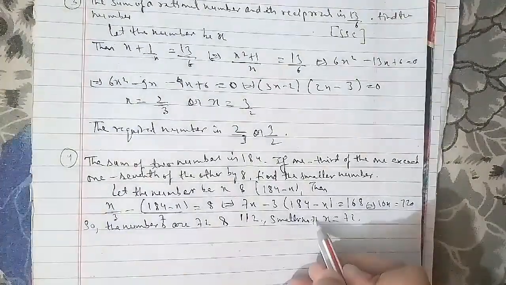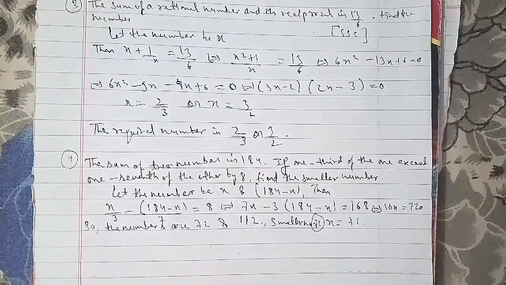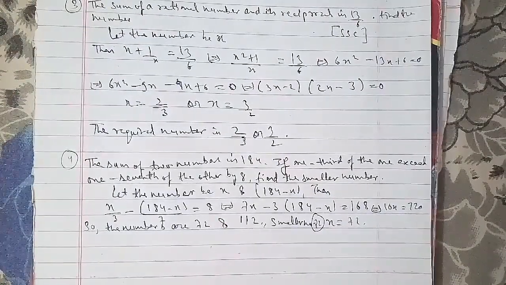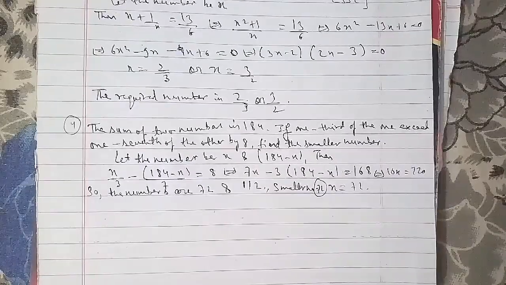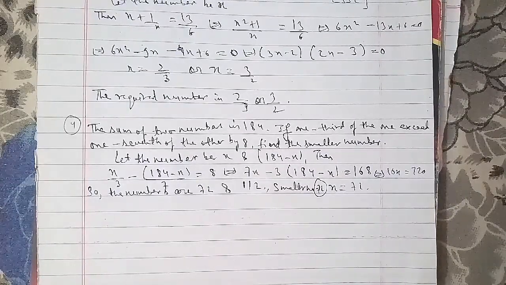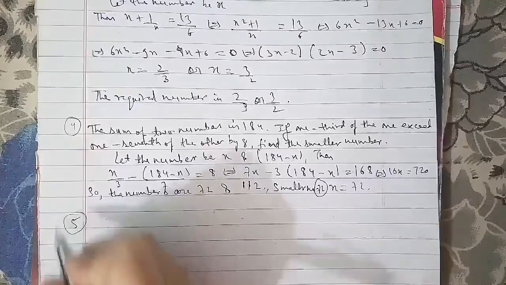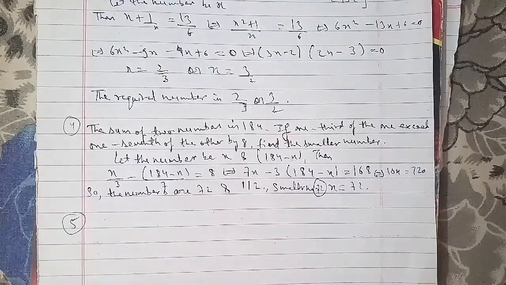Now we'll go ahead with another question, the fifth question of the session. It is also an important one. The question is: the difference of two numbers is 11 and 1/5 of their sum is 9. Find the numbers. That is important as well.